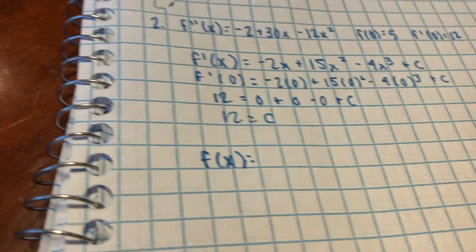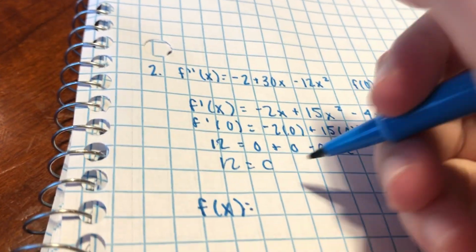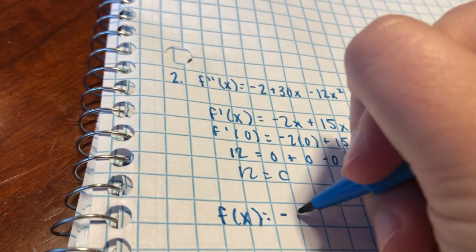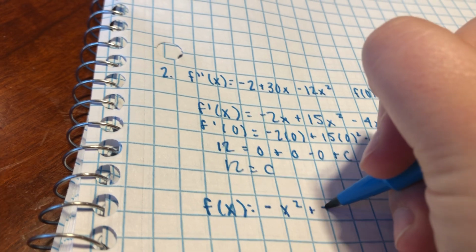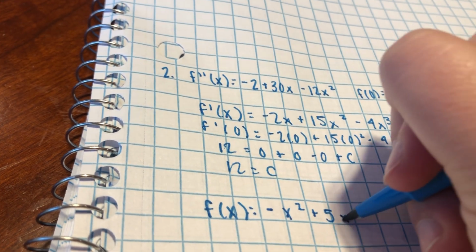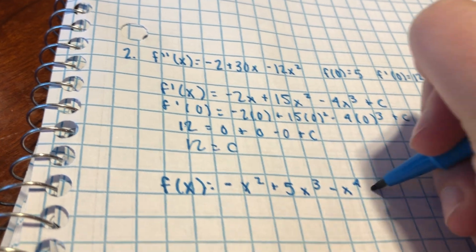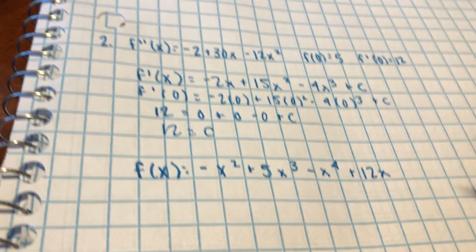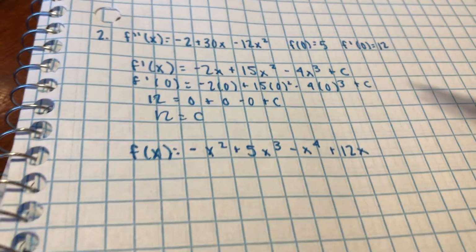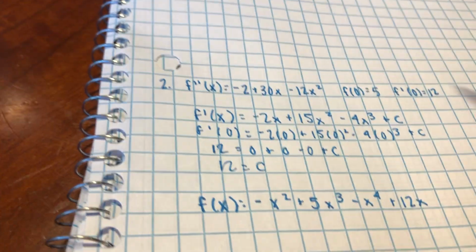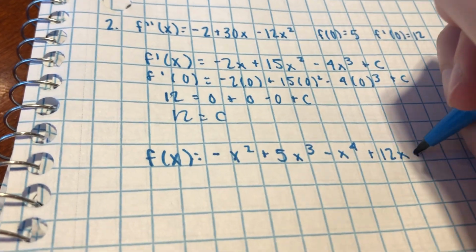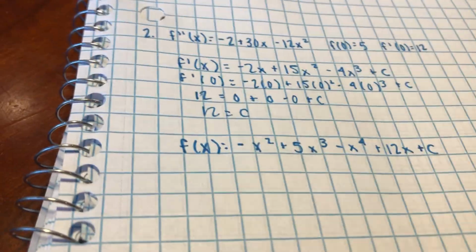but we can just go ahead and find the antiderivative again to find our original equation, which would be negative x squared plus 5x cubed minus x to the 4th plus 12x, because that's our 12 as our constant, tack on an x, and then plus c again because we have another constant.